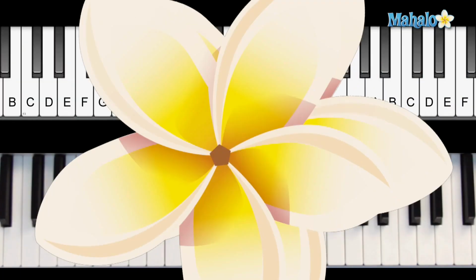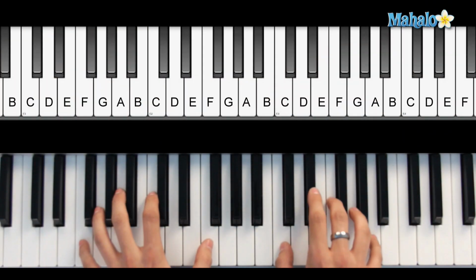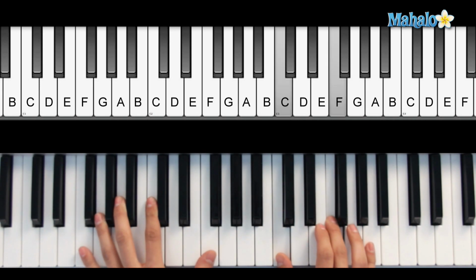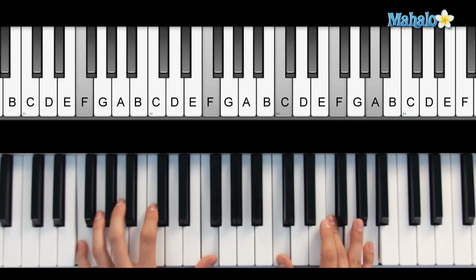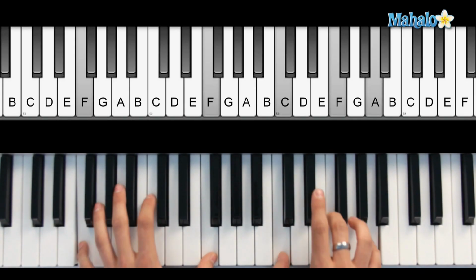Let's get started. The first chord of the chorus is going to be an F, and we're going to take our hands and put them on C, F, and A. As well as our left hand, which is going to be on the F, and if you can reach, the lower F. All right? So once we've got that first chord, we're going to move on.